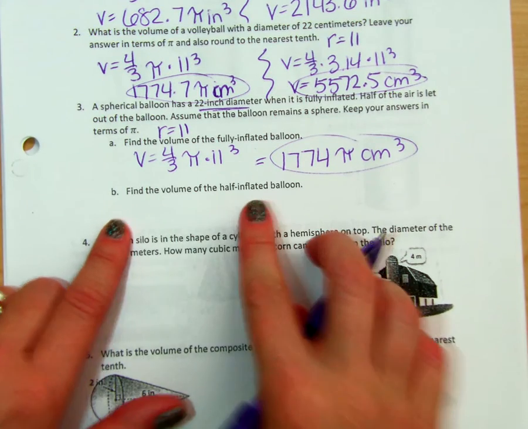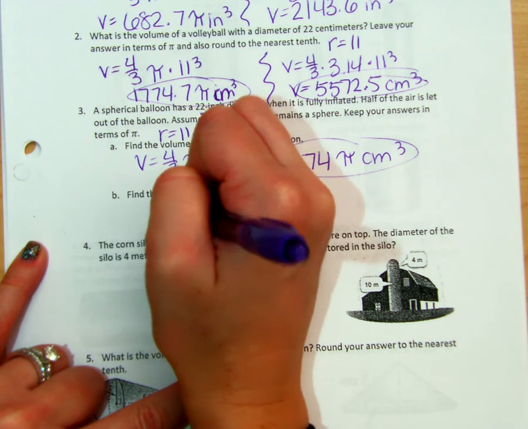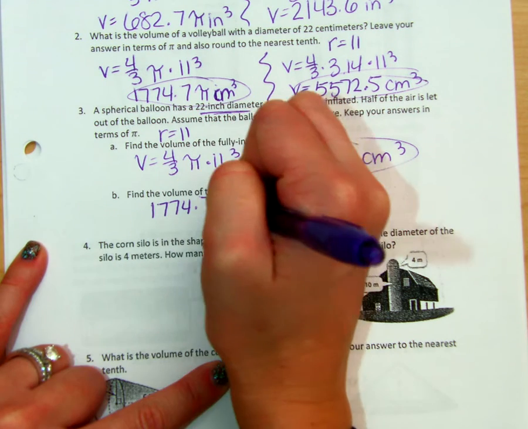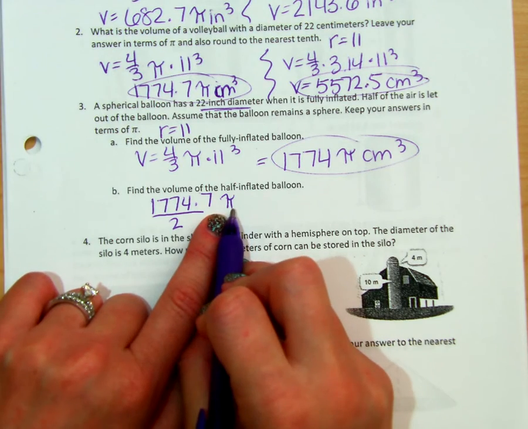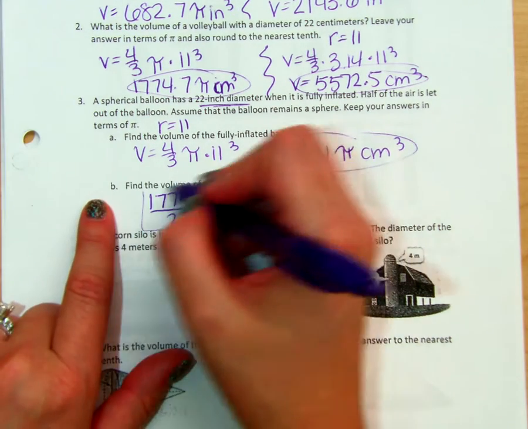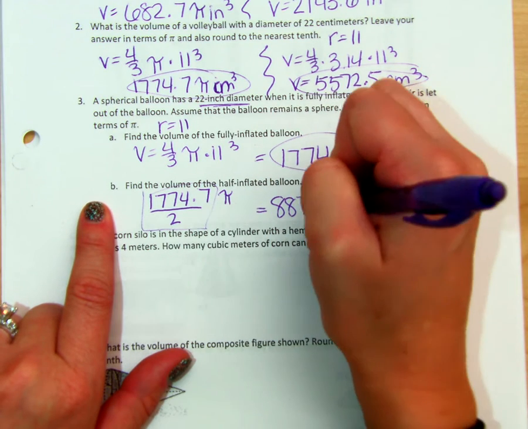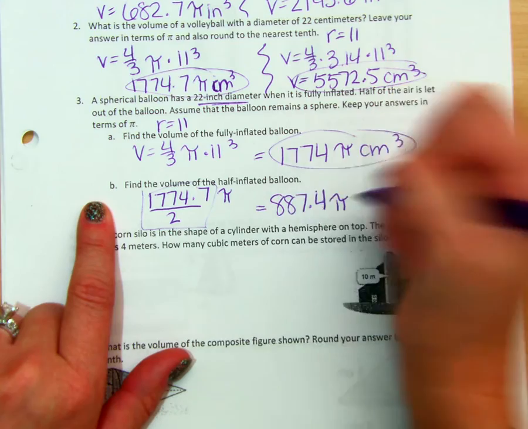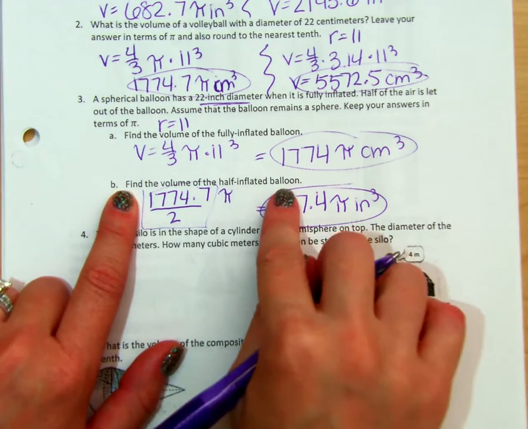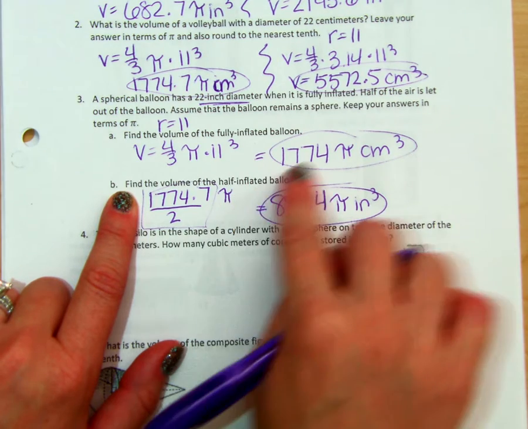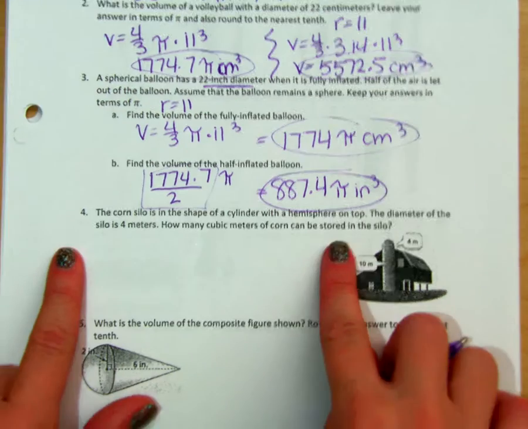Now, it wants half of the balloon. How would you find half of something? Divide it by 2. So take 1,774.7 pi, divide it by 2. Leave your pi out of the calculator. You don't need that. Just divide these numbers. When you divide them, you'll get 887.4. Bring your pi as part of your answer, inches cubed. So when the balloon, a sphere, isn't fully inflated or you only have half of it, take your final answer, divide it by 2.